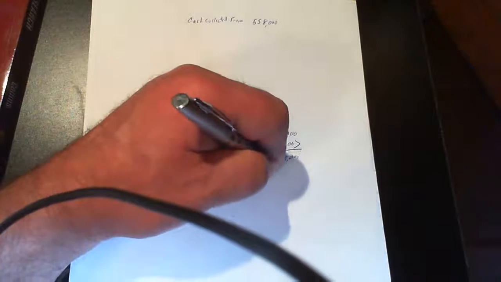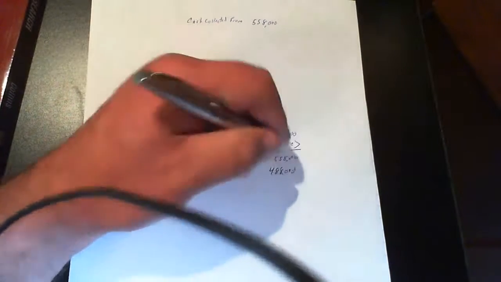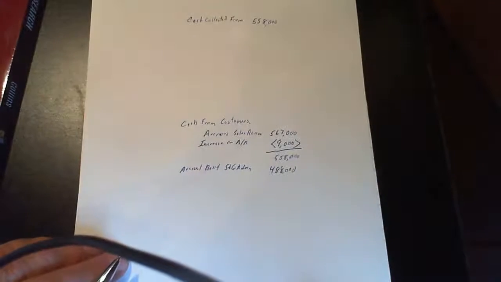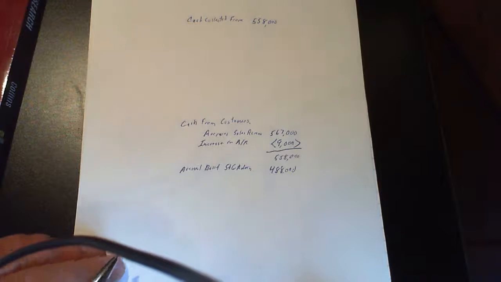And so the cash to the other suppliers will have the accrual based selling and general administrative expense, and we are told that that is $488,000. Then we have the accounts payable, and we have an increase in accounts payable.